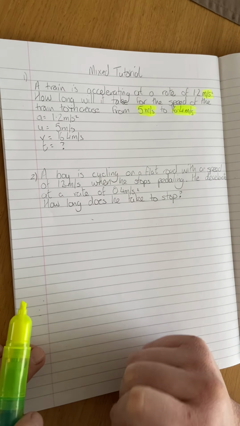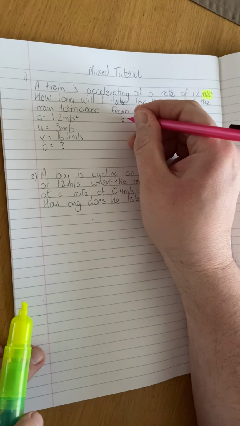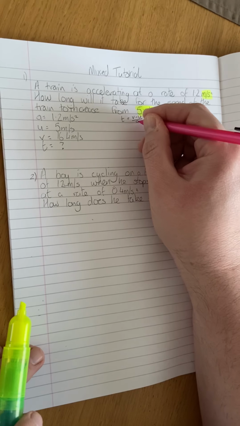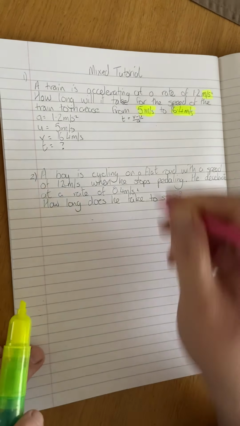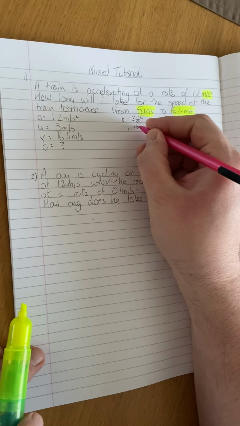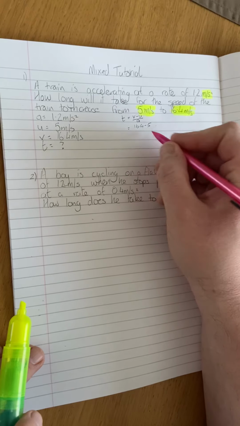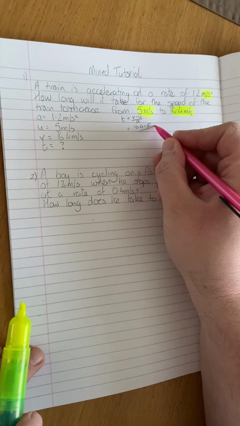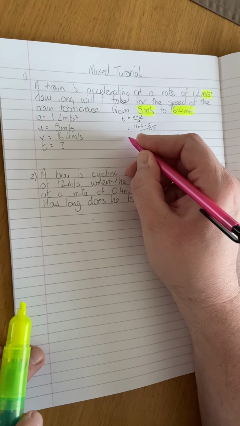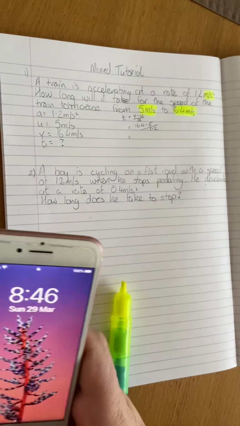The last day in class I gave you all 4 of the equations, so it should be t equals v take u all over a. So if I fill that in, my v is 16.4 minus 5, and all of that is to then be divided by 1.2, which equals... I'll just do it in my calculator.